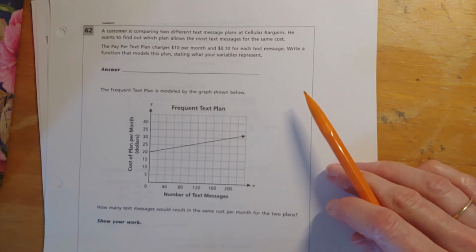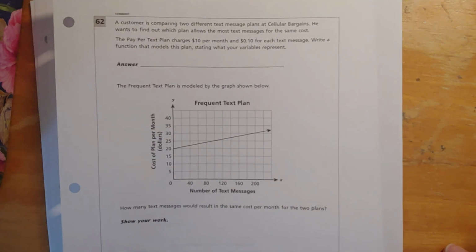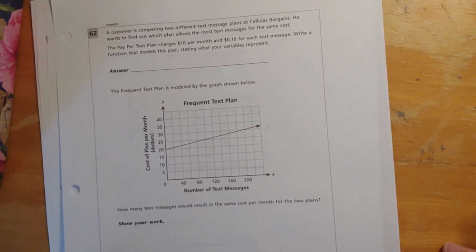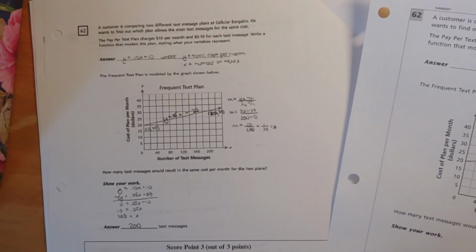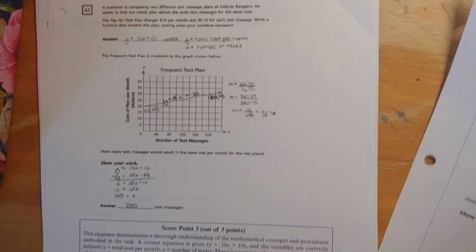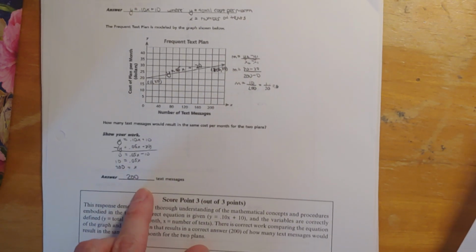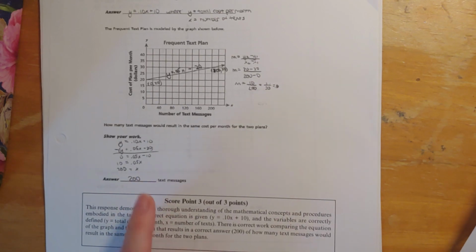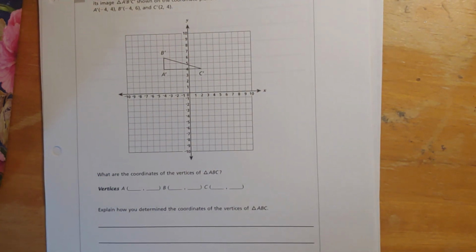All right, the texting plan. I'm not remembering if we did that, but I'm going to skip it for now because it's not anything on our shapes or anything new. It would be 200 would be our answer there. Okay, if someone got that right, pause it and let them talk about how they got it right if it's something we didn't cover together.